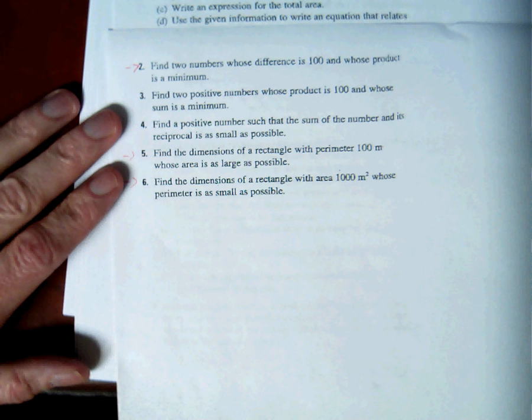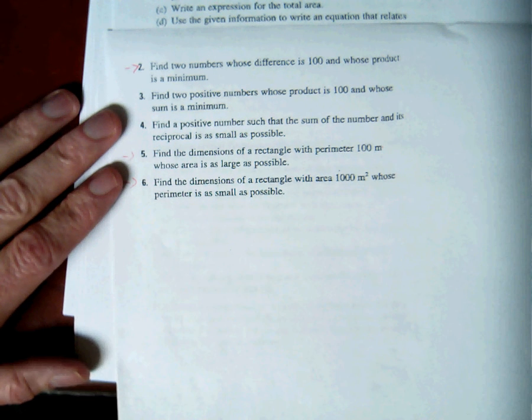If you take this course in college, the optimization problems that you do in college are going to be an absolute pain. The algebra behind some of it, some of the very typical ones, is just ugly. The good news is they don't ask that on the AP exam. They don't ask the ugly ones. So we're really not going to be doing a whole lot of the ugly ones.